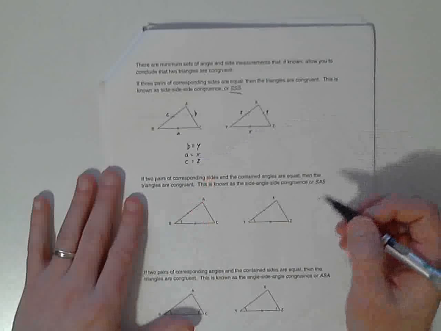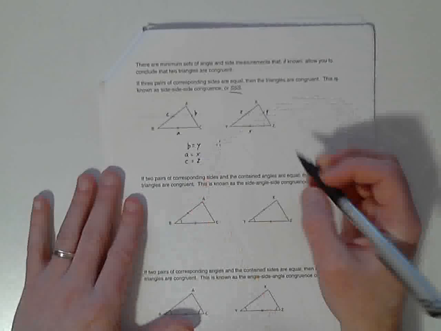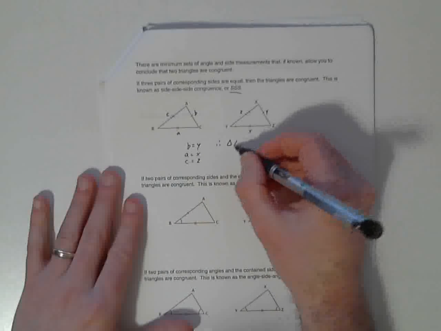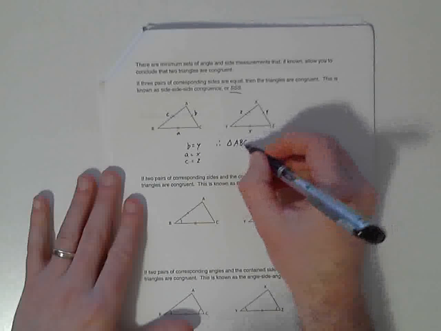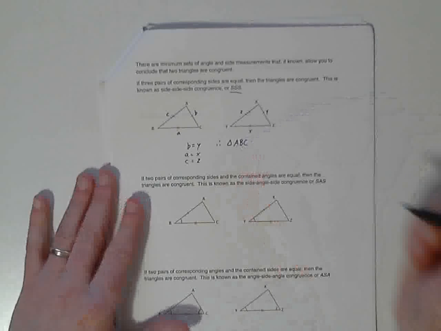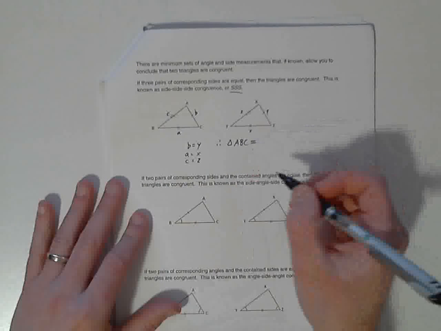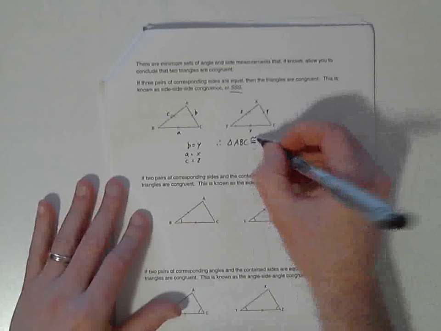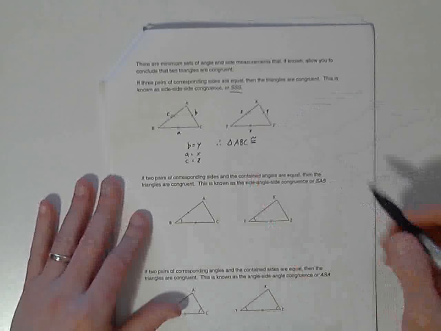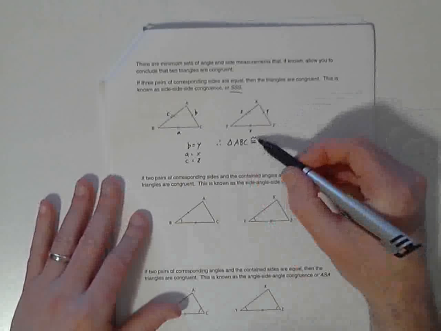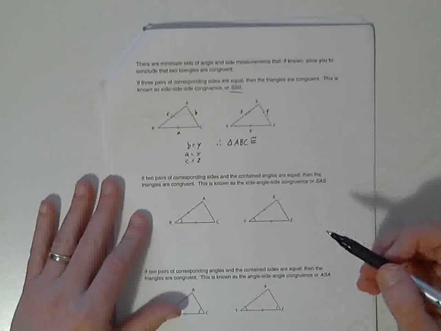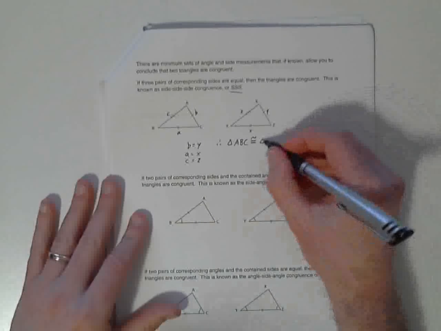So therefore, triangle ABC is now congruent. It pretty much is always written this way. It says equal to with a squiggly line. That means congruent to. It's equal to in shape is the way that I interpret that. Triangle XYZ.